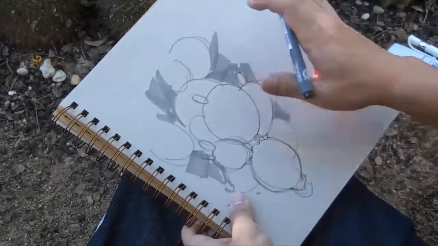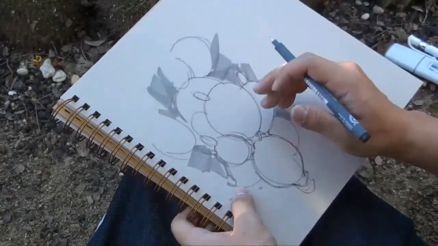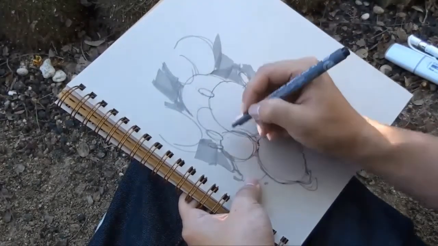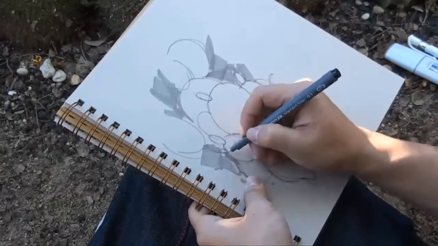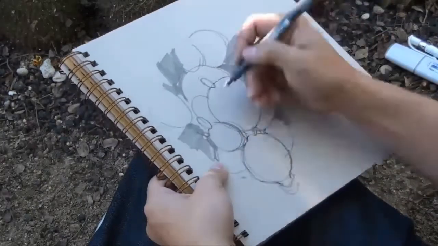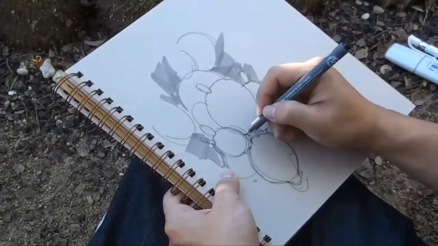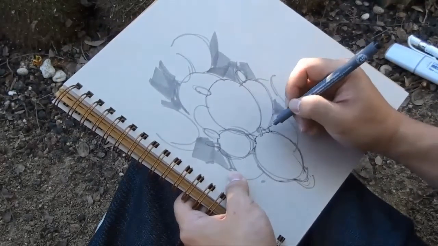Stop, draw it over again right next to it. Remember the mistakes that you made the first time. Take note of it, write it down in your sketchbook. Okay, this is what I did wrong. Readjust, learn from your mistakes. It's the only way you're gonna learn, is to mess up, move on.